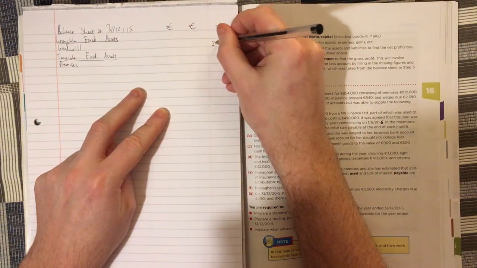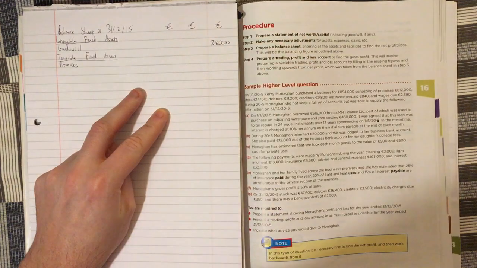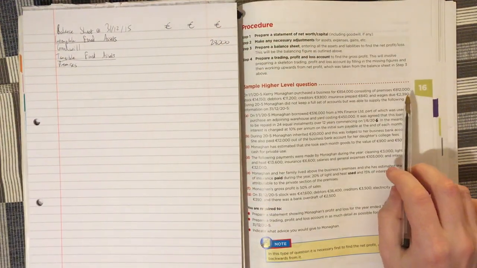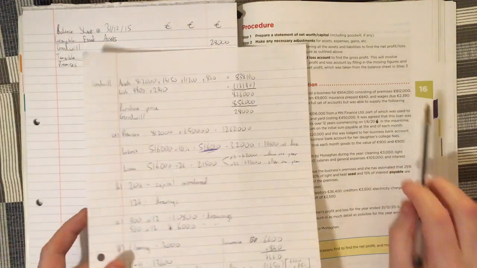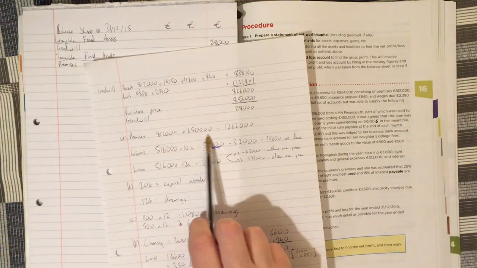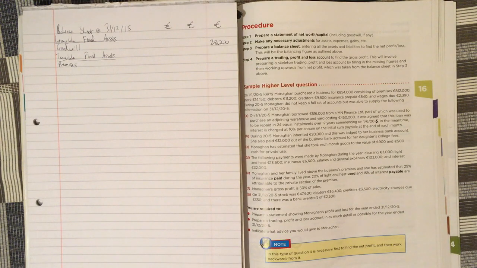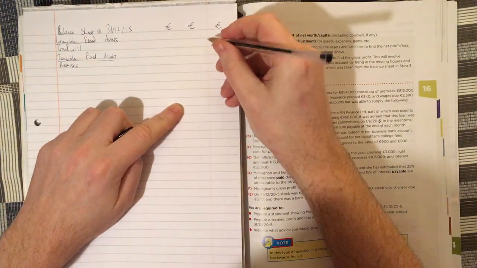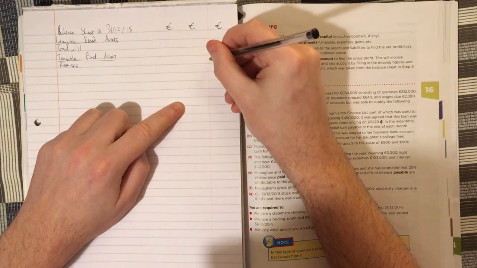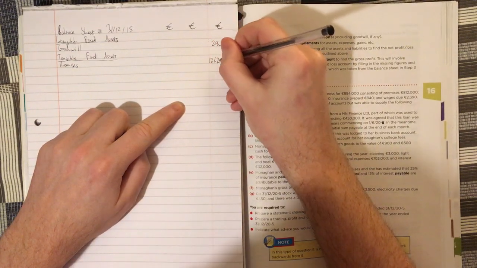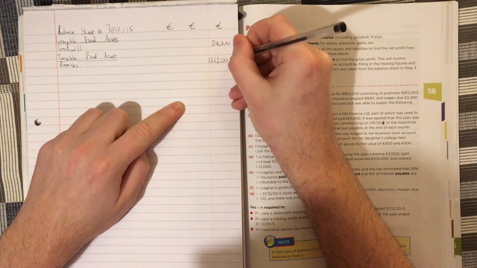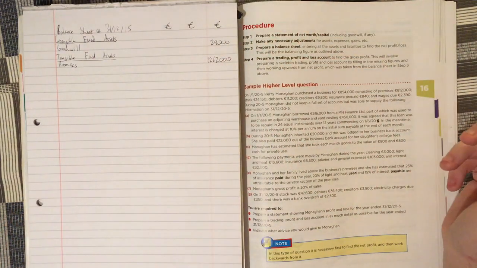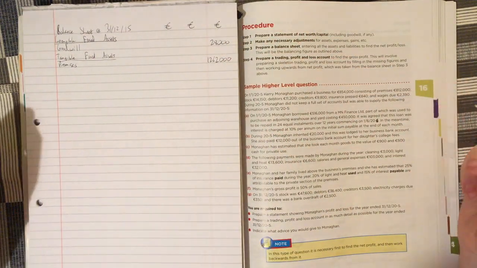Your premises, remember, 812 at the start of the year, but I added on 450 during the year. There's no talk of any depreciation, so just put the 1262 straight in. That's it for tangible fixed assets.